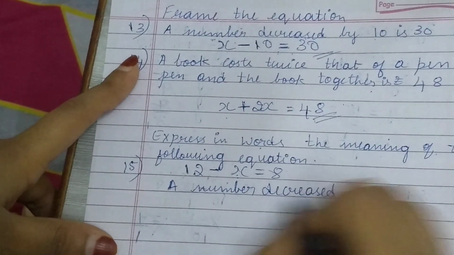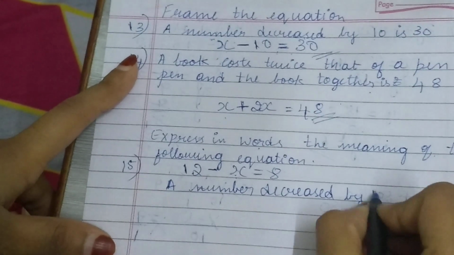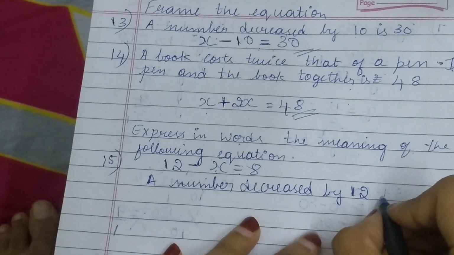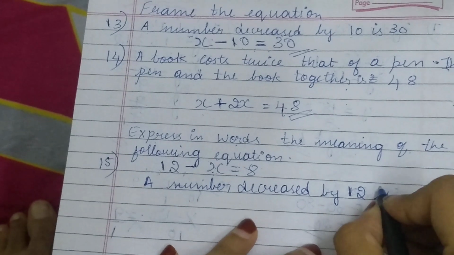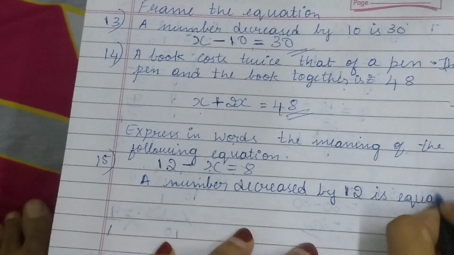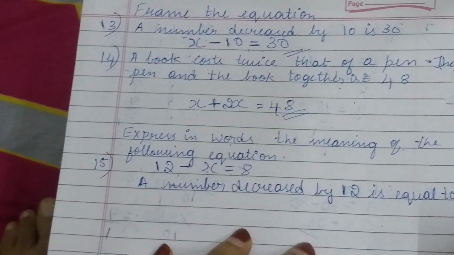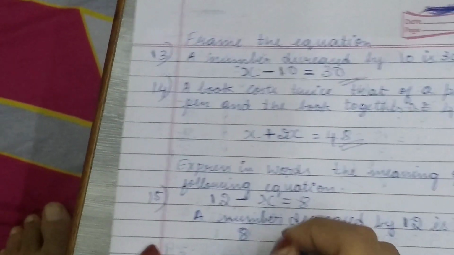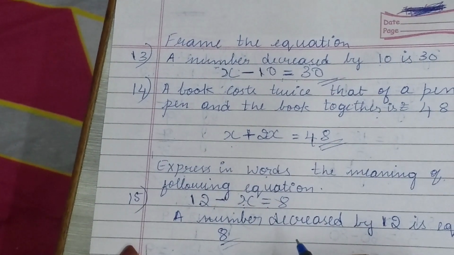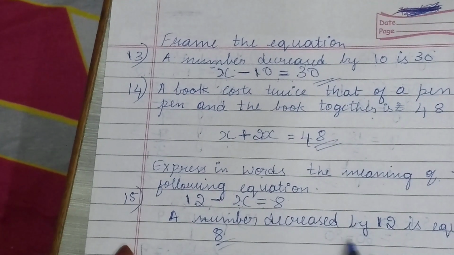So a number decreased by 12 is equal to what? Is equal to 8. So in a sentence form, this is the answer: a number decreased by 12 is equal to 8.